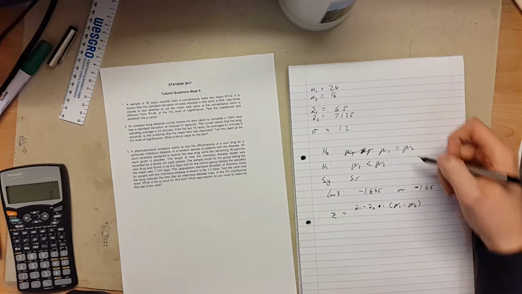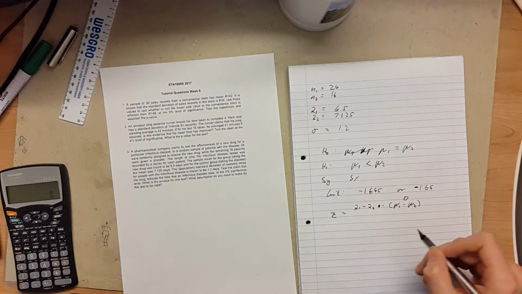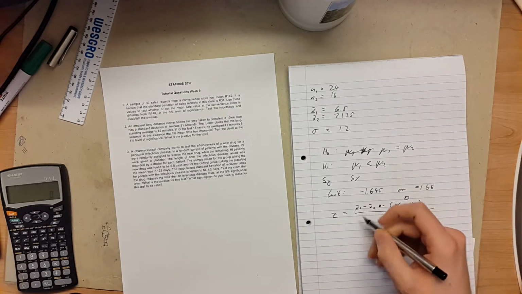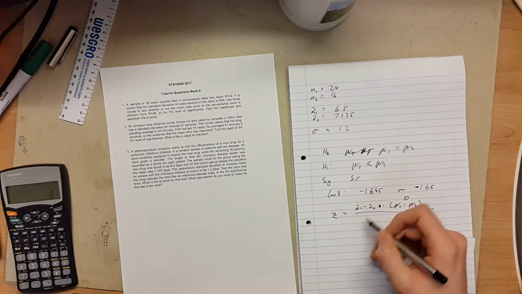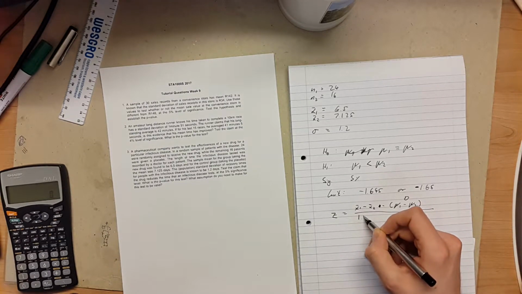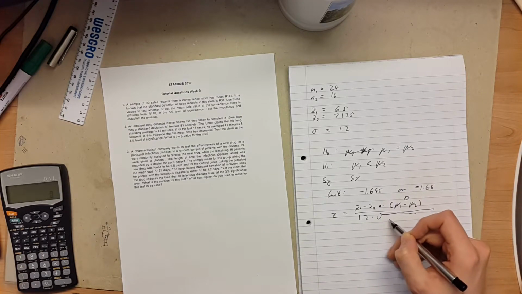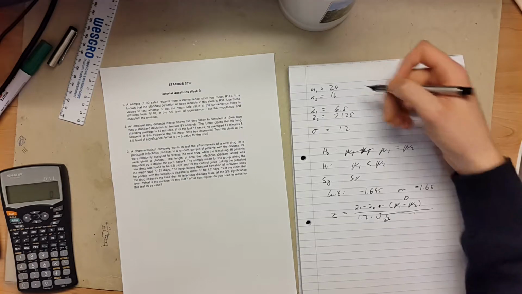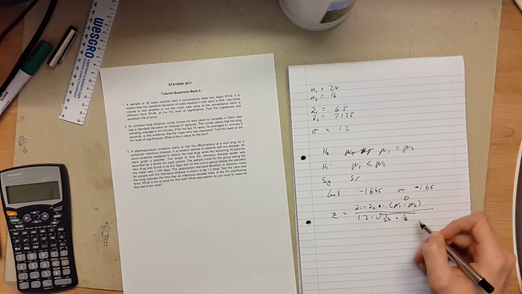And of course, because we've assumed they're the same, you're just going to have a 0 there. Nice and easy. Because they both come from the same population, i.e. they both have the disease, they're going to have the same standard deviation, so it's going to be 1.2. But because they're different sample sizes, we're going to have to do 1 over 24, 24 being for group 1, and 1 over 16, and we sum these two together.